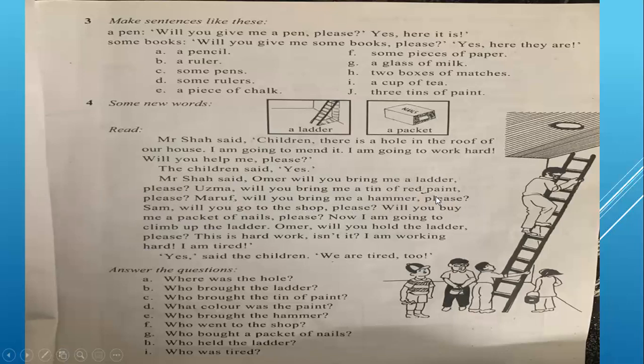Can you see here that every time when Mr. Shah is asking some favor from Omar, Uzma, Maruf, and Sam, every time he said, please. Omar, please. Maruf, will you bring me a hammer, please? Sam, will you go to the shop, please? Every time, because he wanted to make the request in a polite way. Politely. He is asking politely.